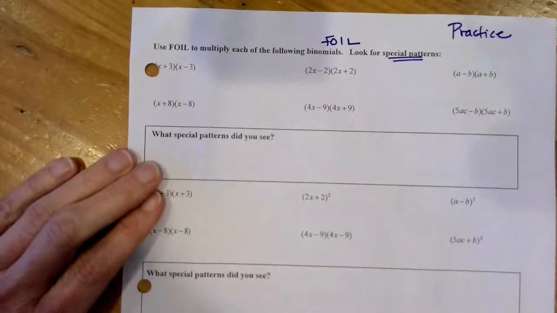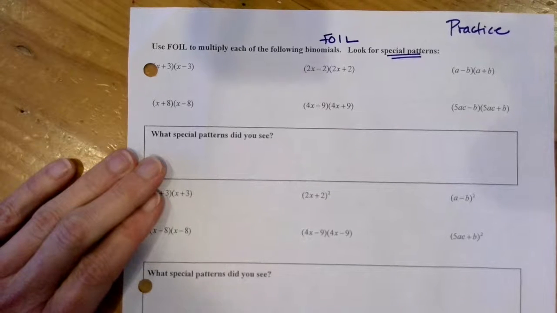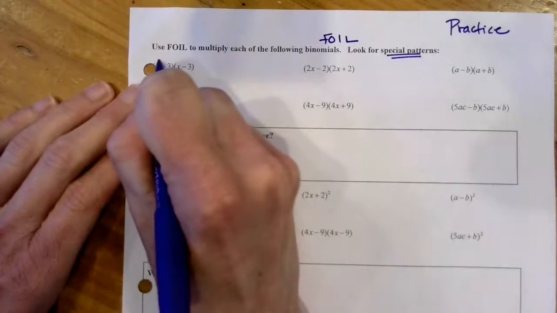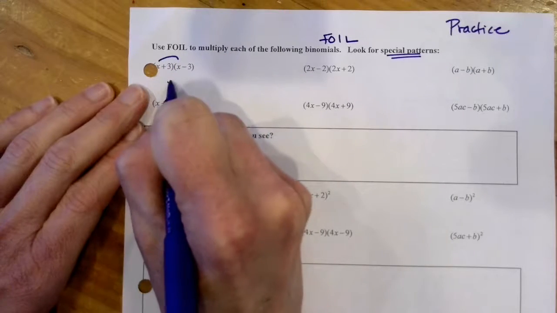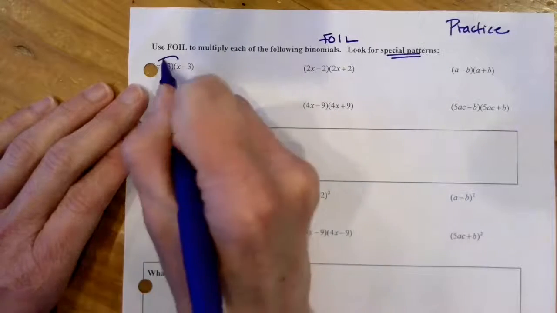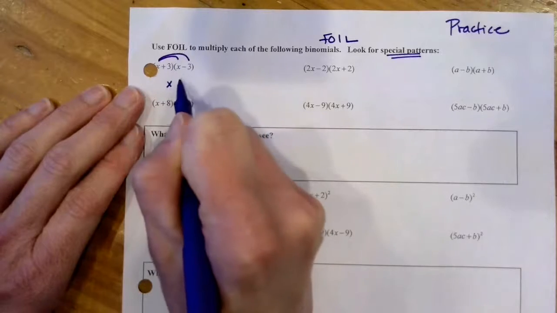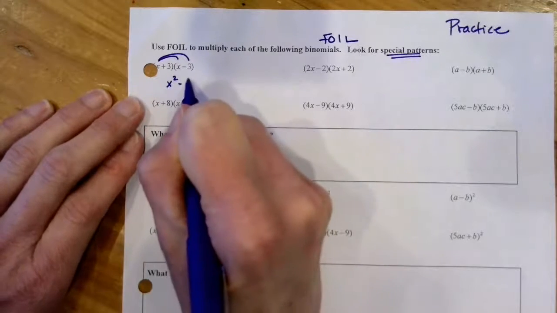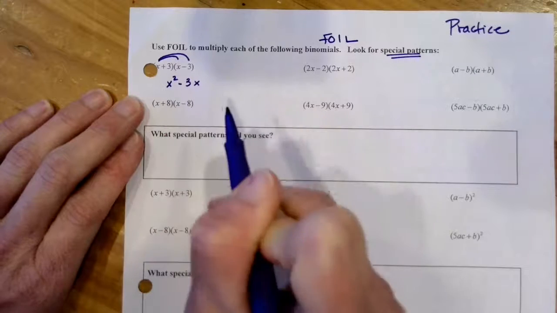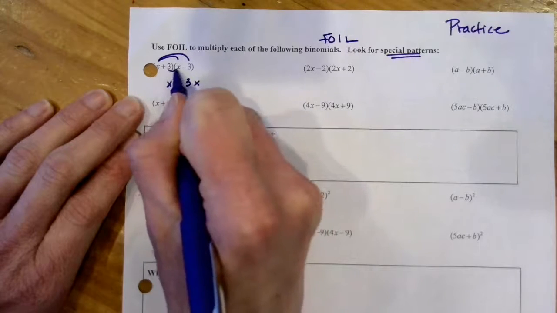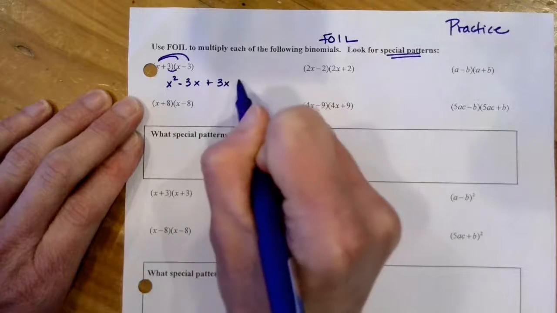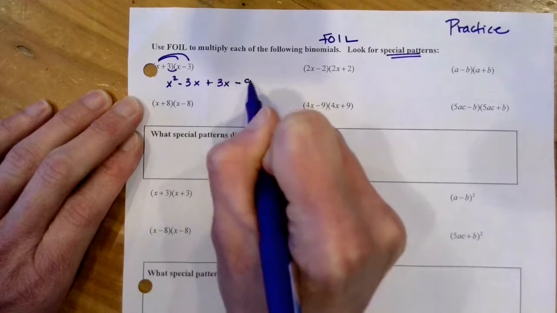of these binomials. Okay, so x times x is my first. X times negative 3 is going to be, oops, that's x squared. Negative 3x is my outside. My inside is positive 3x. And my last is negative 9.